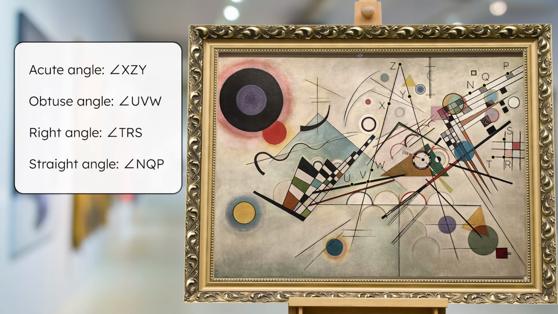Since there are so many ways to place points and identify angles in this artwork, yours probably looks different from mine, and that's okay. What matters is that each angle matches the criteria for its type. Acute is less than 90 degrees, obtuse is greater than 90 degrees, right is exactly 90 degrees, and a straight angle forms a 180 degree line.